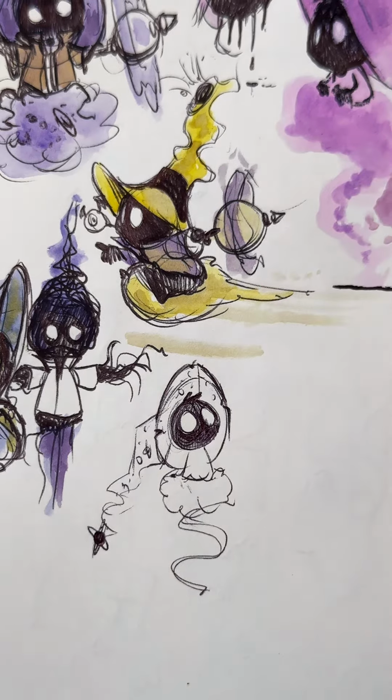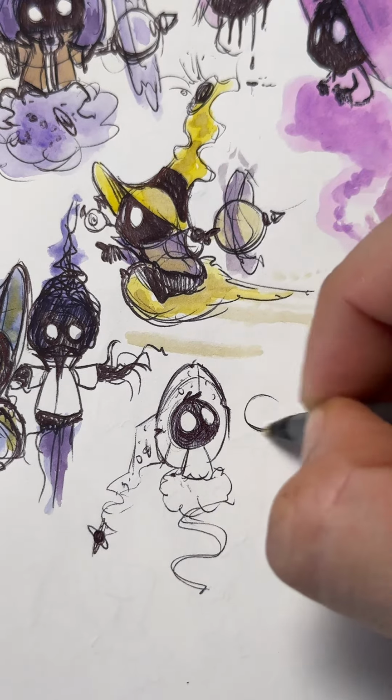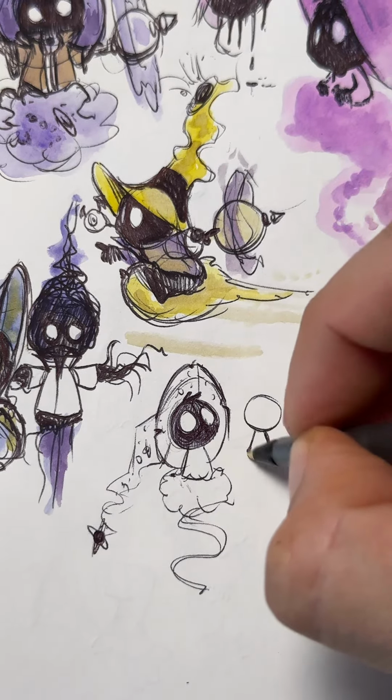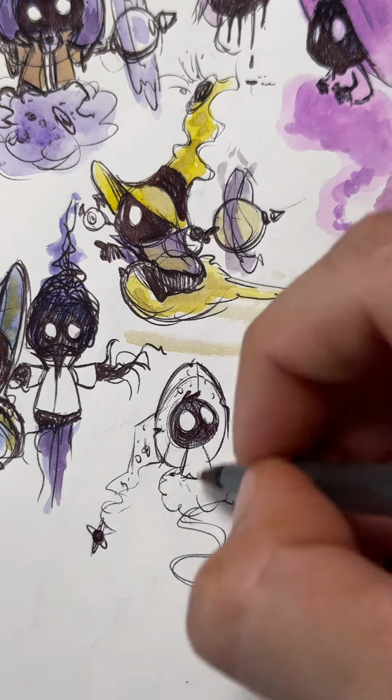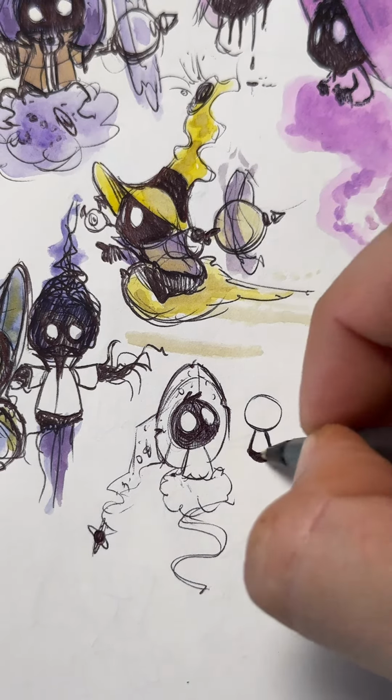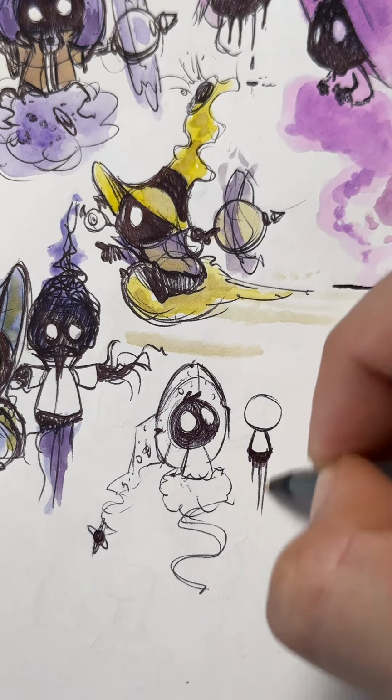So there you go. So now essentially we have broken down the character to being like a little sorry piece. How cool is that? So it's now a little sorry piece, and you can draw whatever goop comes out of him.